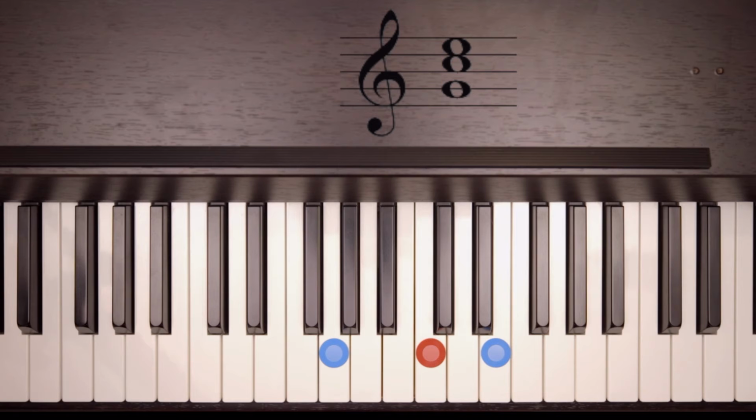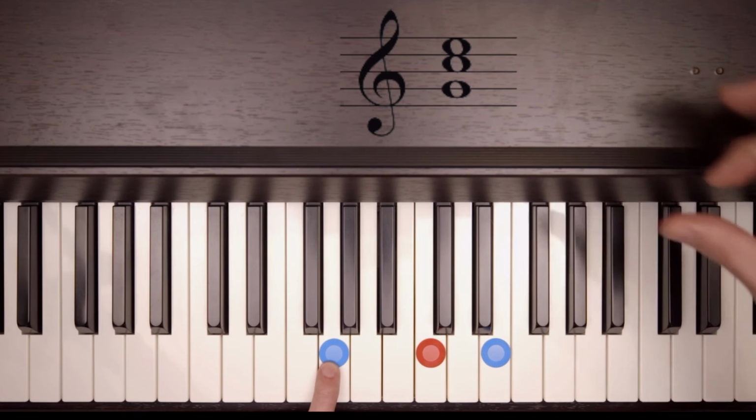Now for the last flip. Just like before, I'm going to take the bottom note, G this time, and flick it up to the next G.